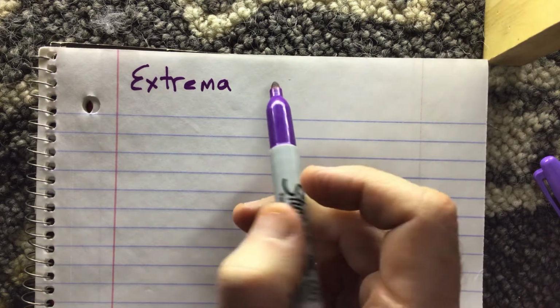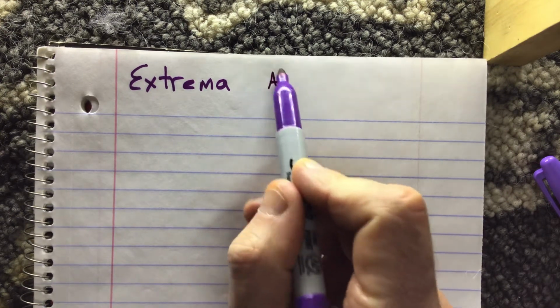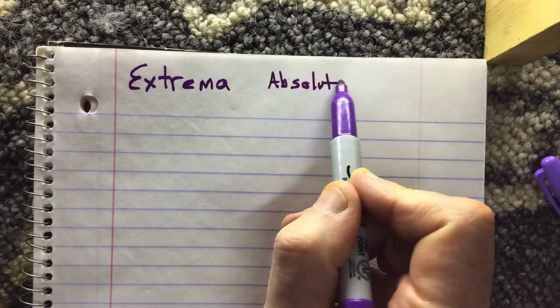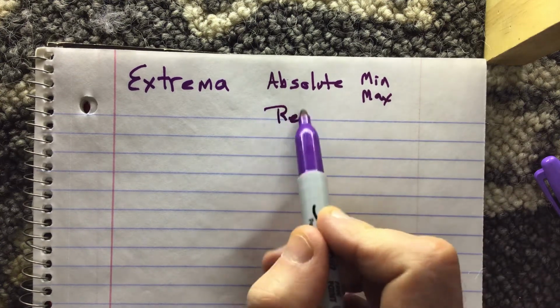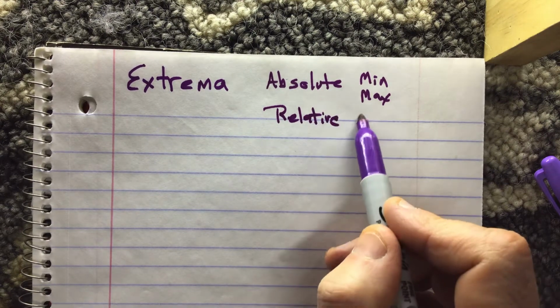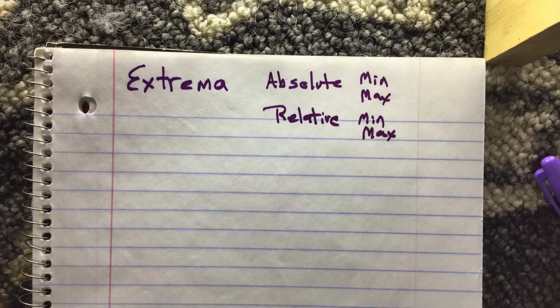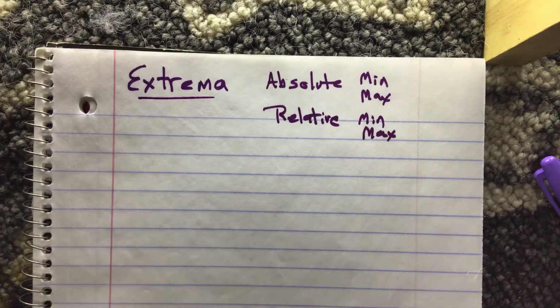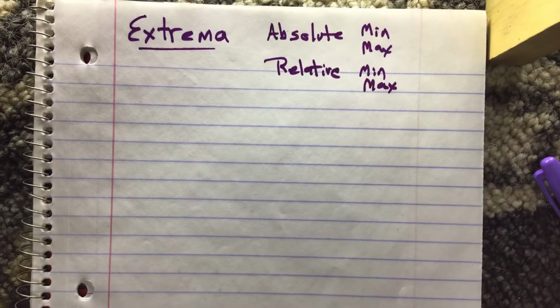This video is about extrema, meaning minimums and maximums on a function. So you have absolute mins and maxes, as well as relative. I'll explain the difference. Min and max. So absolute minimums and absolute maximums, relative minimums, relative maximums, and these are called extrema, or extreme values. Highs and lows on a graph is what we're referring to here.